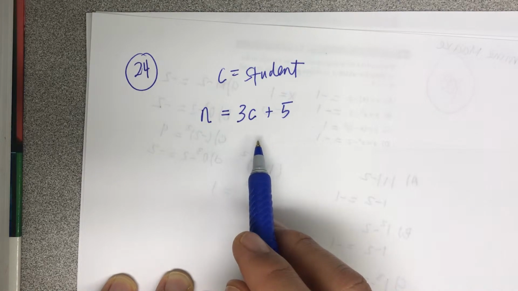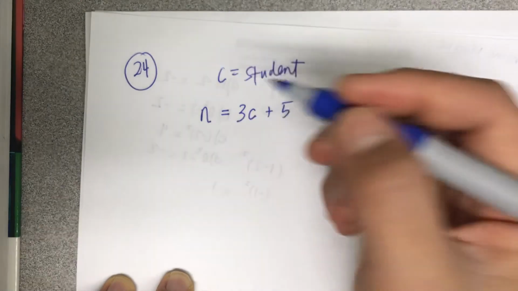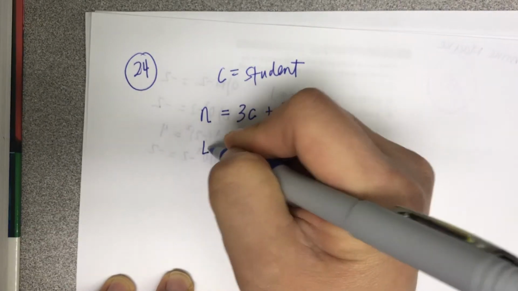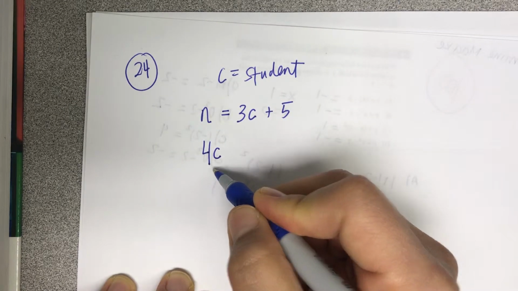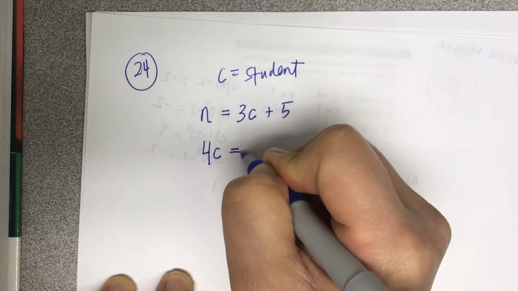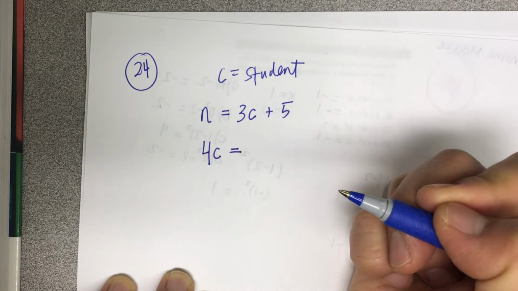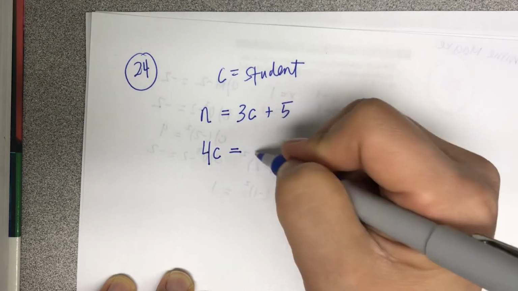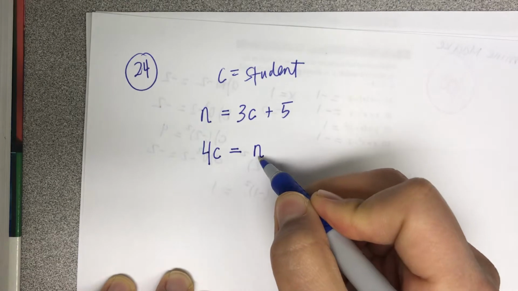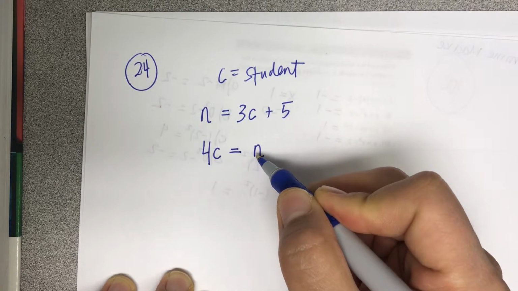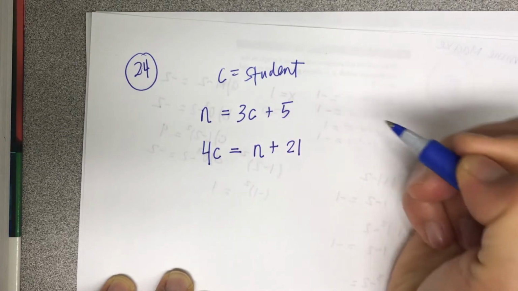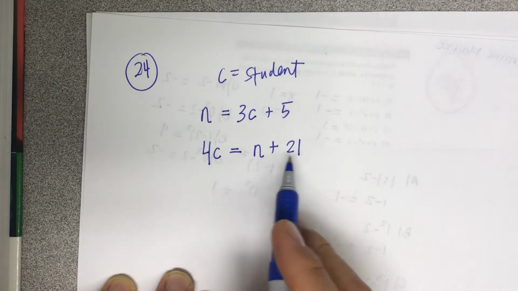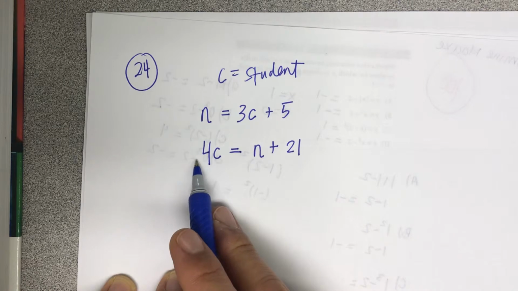And it says, in order to give each student 4 milliliters of solution. Okay, so now the next case is, if each student were to get 4, so that's going to be 4C, he will need, that will be like the equal sign, an additional 21. So he's going to give them whatever's in the beaker, plus he needs 21. So it's going to be plus 21. So n plus 21 will equal 4C.